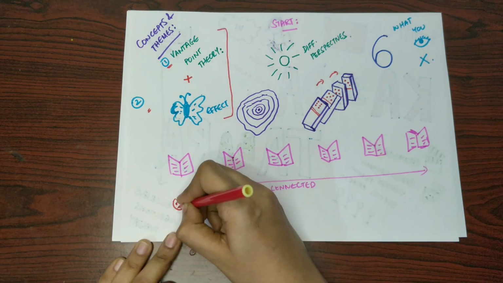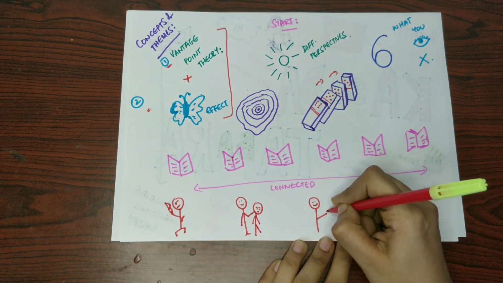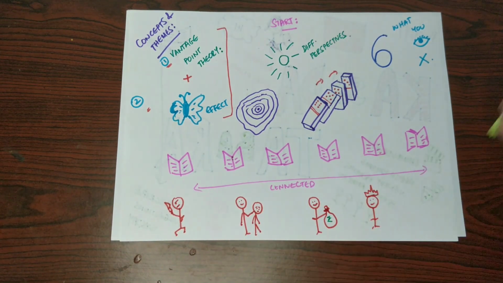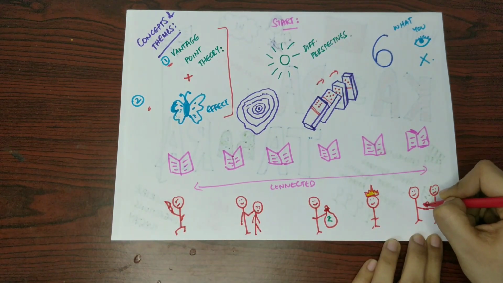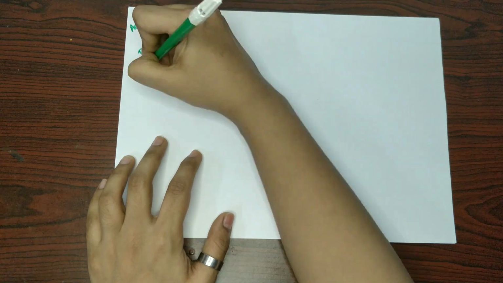The common theme is of course crime, compassion, greed, power, and of course love. We can see these themes and characters being repeated across the movie. Now, I'm going to be talking about the cast and the crew in one part.